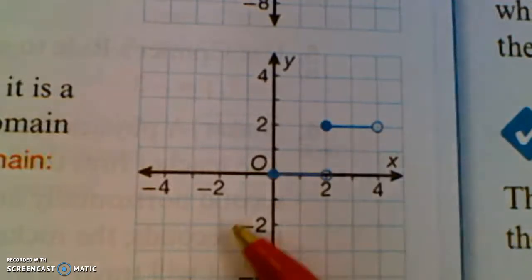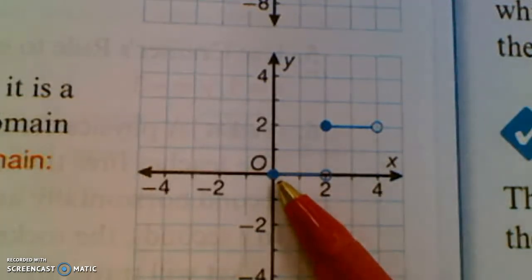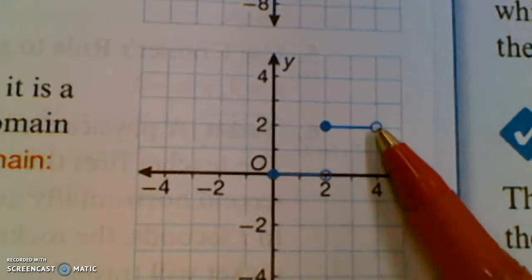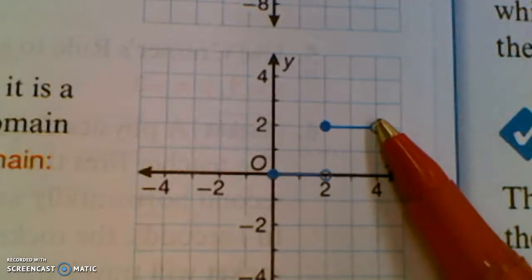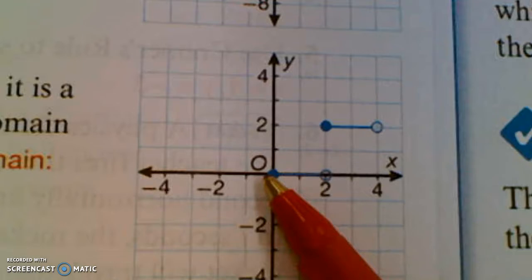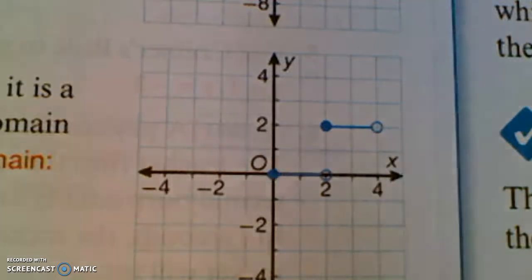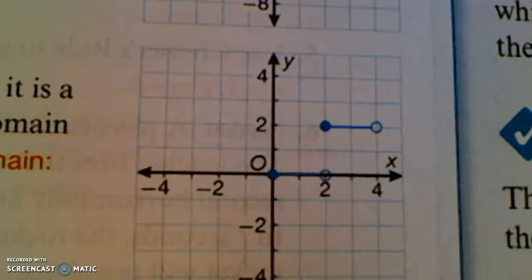So I would say greater than or equal to 0 and less than 4. That makes sense to everybody? For the domain, because we hit all x's on the graph equal to or greater than 0 and up to 4 but not including 4.